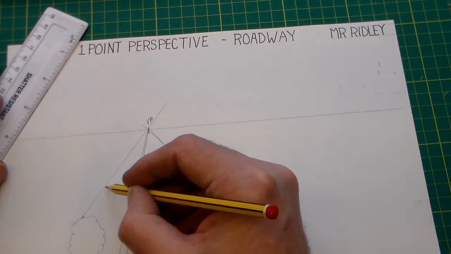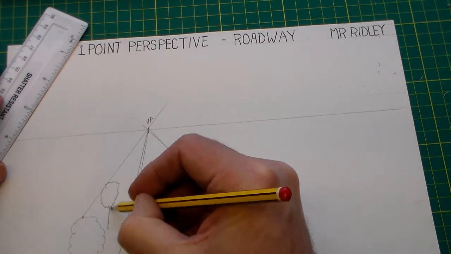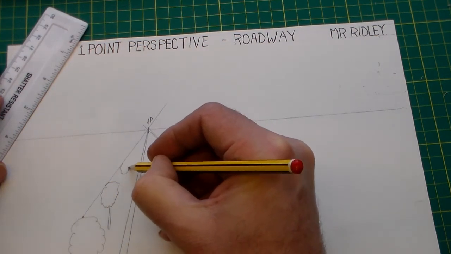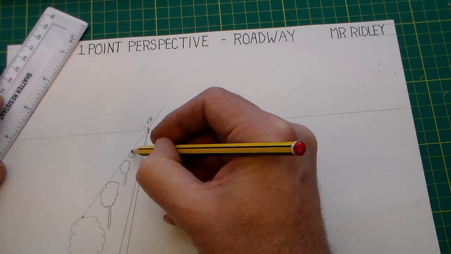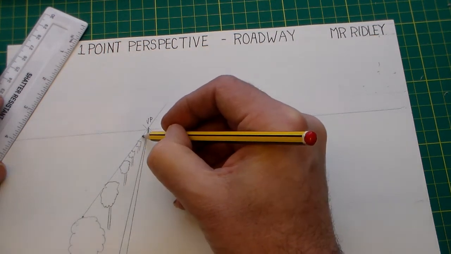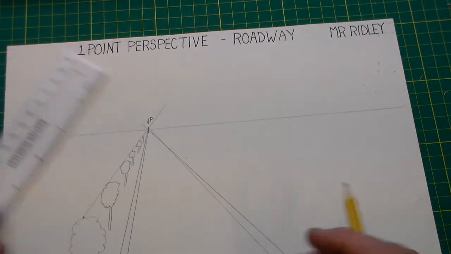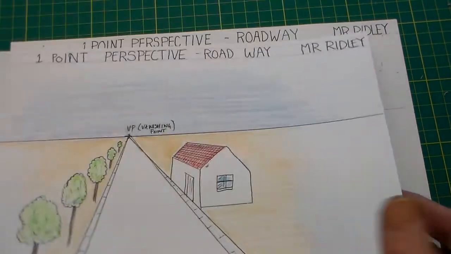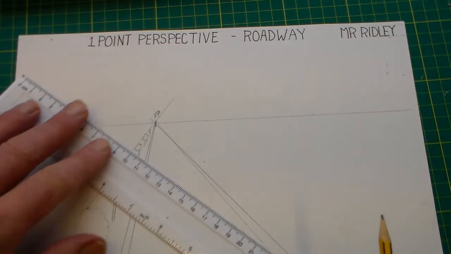This then gives you your detail for adding further trees, and obviously as the trees disappear into the perspective, they would get correspondingly smaller. So there's our trees. We can add some colour and detail to those later.